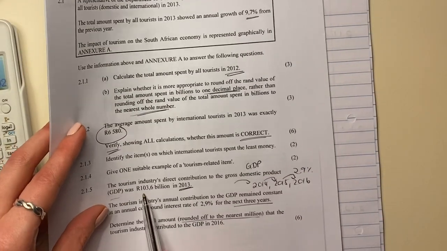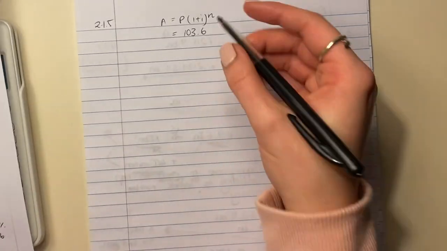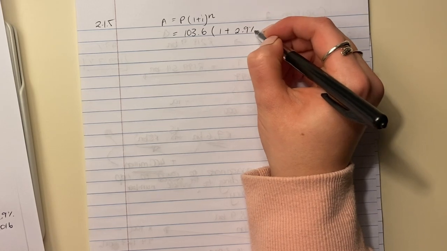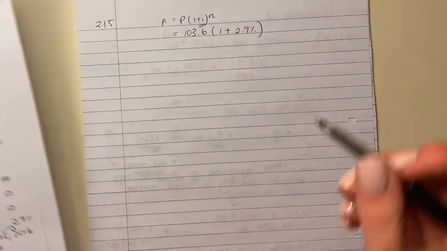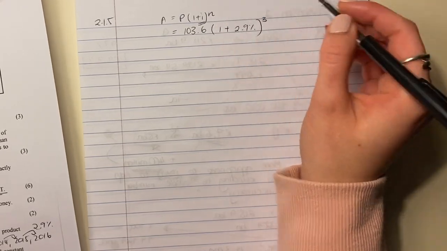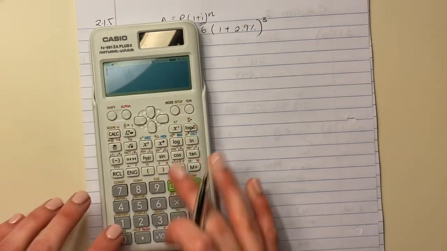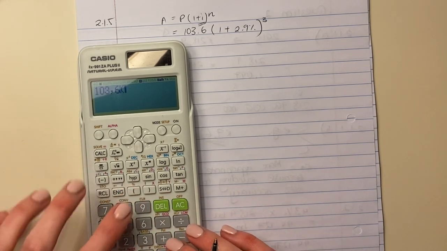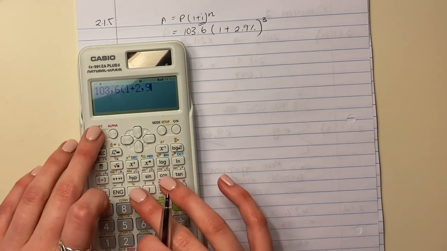P is basically what you start with, what's being invested, that amount. Then what's the interest rate over here? It's 2.9%, so that's a little i, the annual interest rate. And then it said for 3 years, the n is basically how many years, and you can just plug that into your calculator. Let me just show that to you: 1 plus 2.9%.